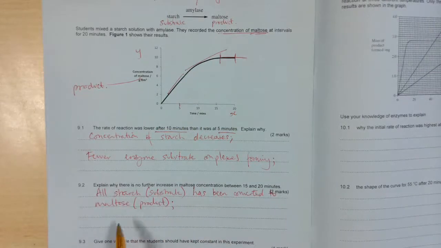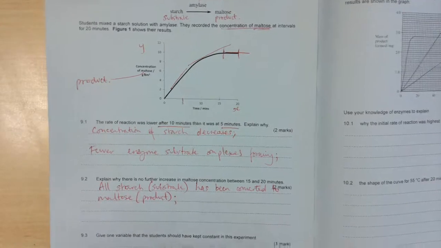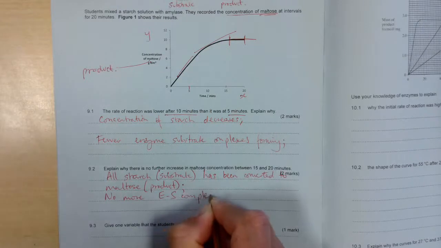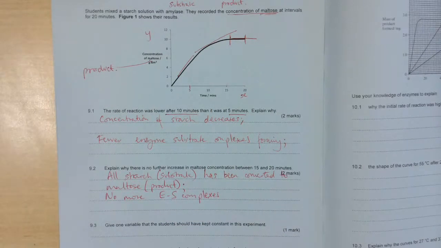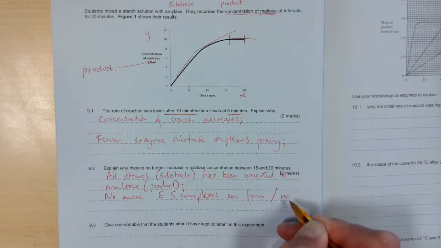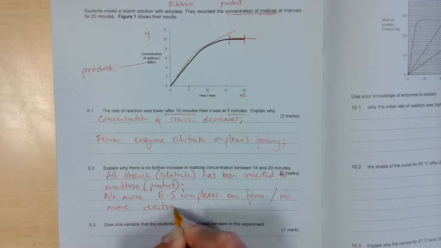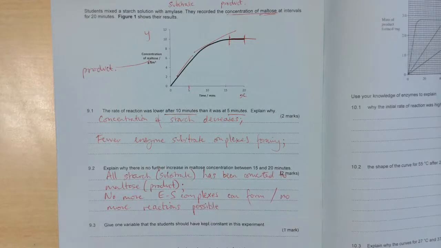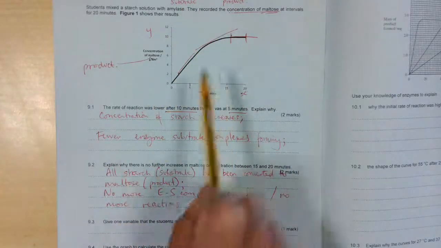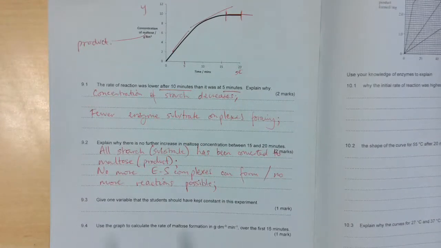The first mark. So if there is no more substrate, no more starch, there can be no more enzyme substrate complexes forming. Now I'm going to call this ES complexes for now because I'm lazy. But in your exam, obviously, you must give the full enzyme substrate complexes. So no more enzyme substrate complexes can form, or another way of saying that is there are no more reactions possible. Okay, so this just extends that concept that over time the substrate is converted into product. Eventually all of that substrate will be gone, no more substrate, and therefore there can be no more enzyme substrate complexes.